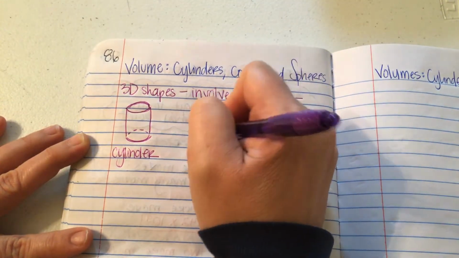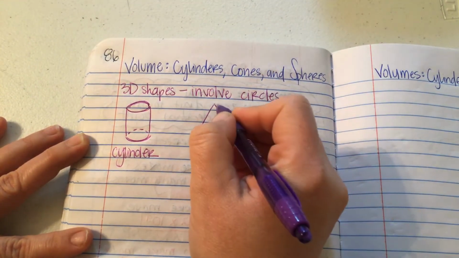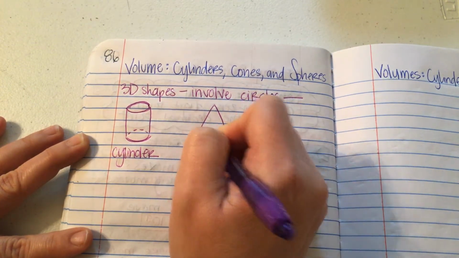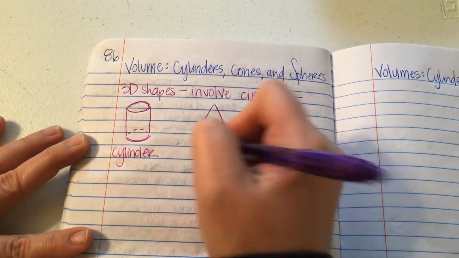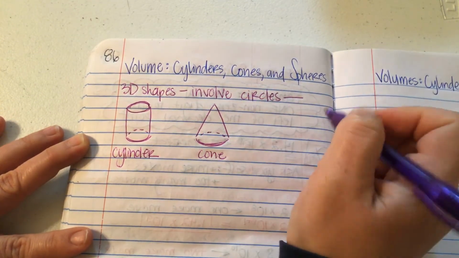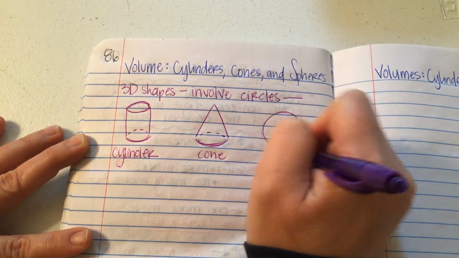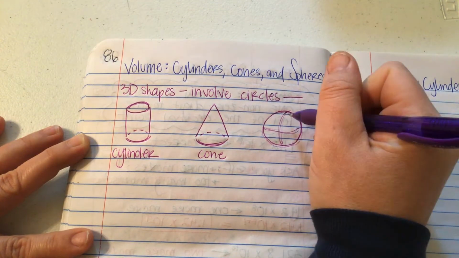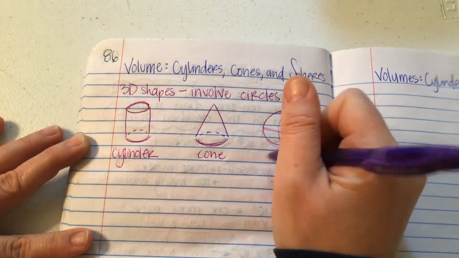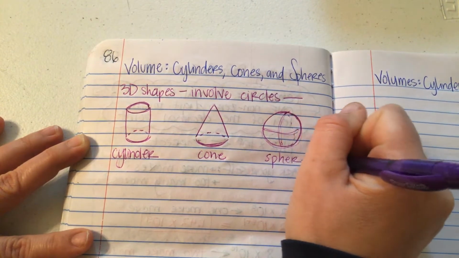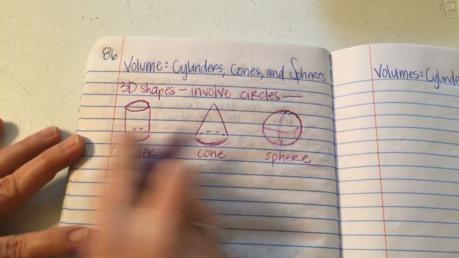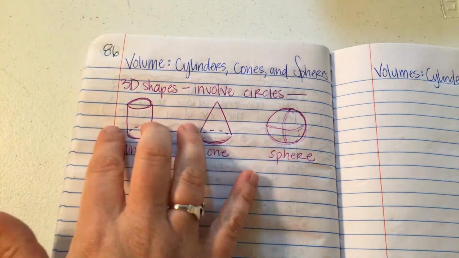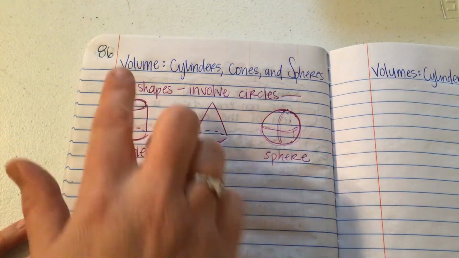A cone is 2 sides of a triangle. Then I'm going to curve the bottom, and I'll put dots in the back for a cone. And a sphere is a circle. And put dots around the back for a sphere. So these are flat 2-dimensional drawings of the 3-dimensional shapes. So we're going to be working with these shapes, and we are going to be finding the volume.